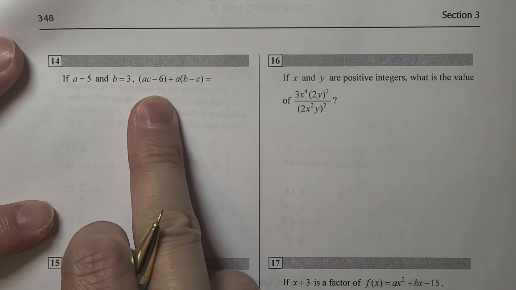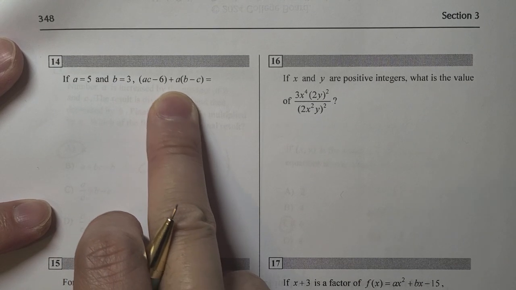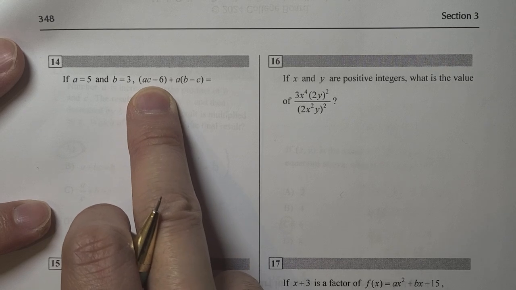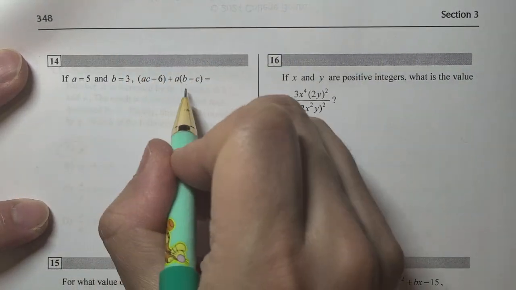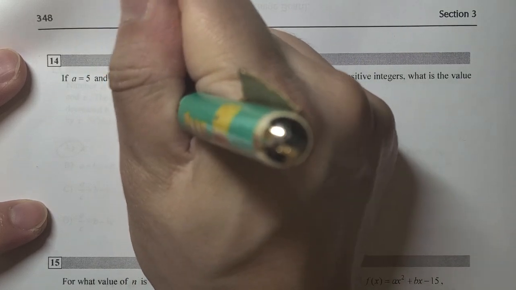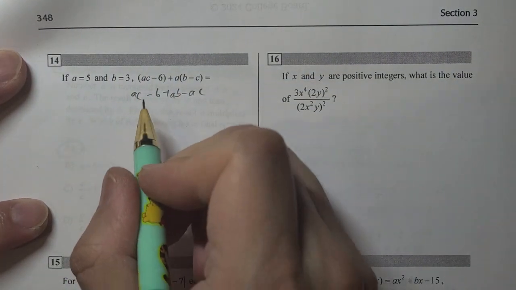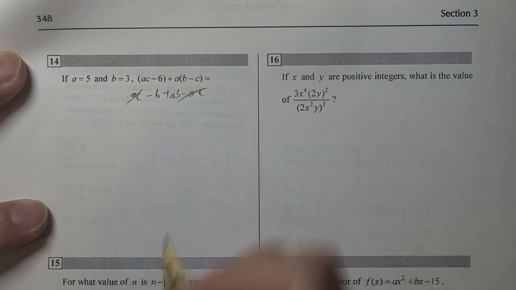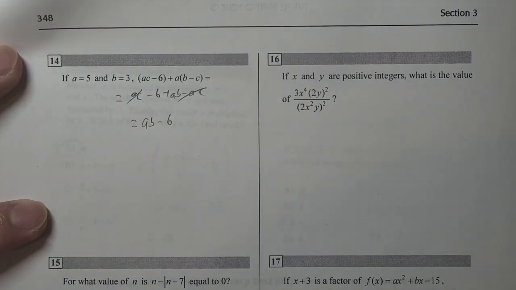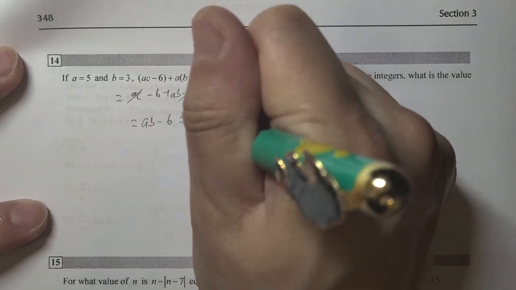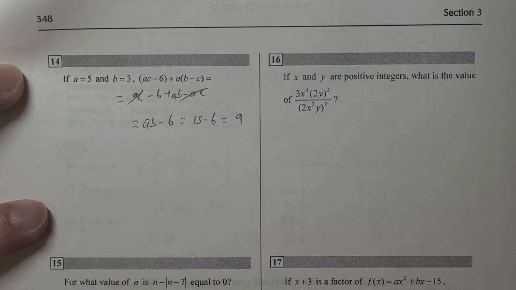So they don't give a c, so that c should probably cancel somehow. Let's distribute this a to both terms. So it'll be ac minus 6 plus ab minus ac. And as I predicted, the c terms cancel. So we have ab minus 6. What's ab? That's 15 minus 6, which is 9. That's my answer.